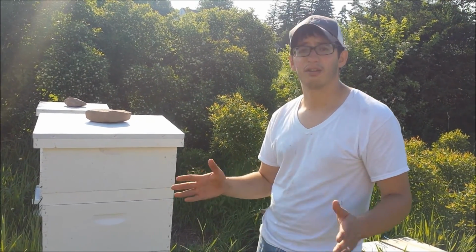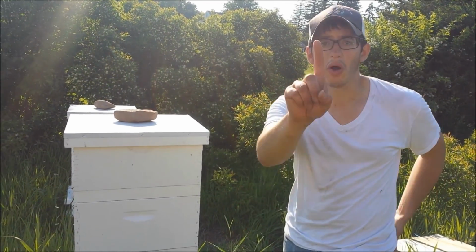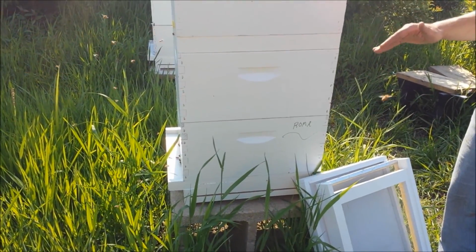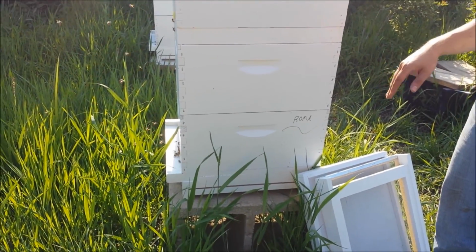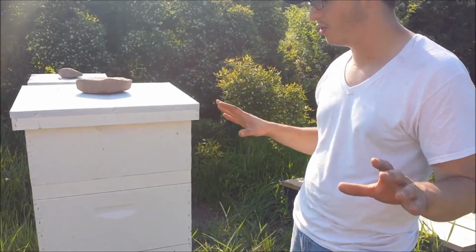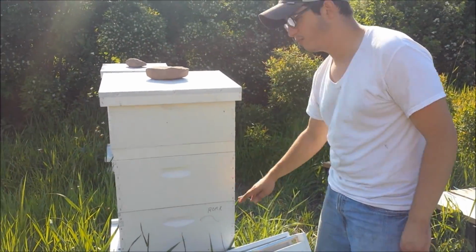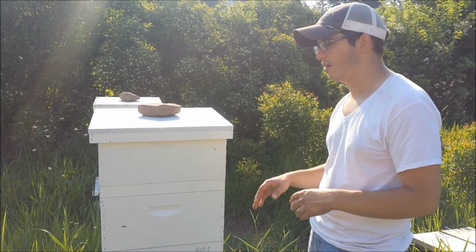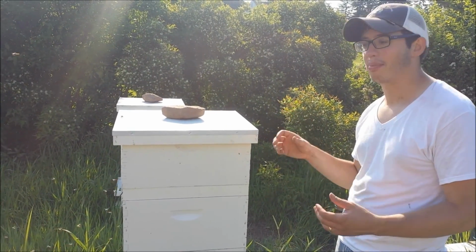So you're saying that in the south you only need one of these boxes and you should be fine. Correct. One of these bigger boxes. In the northeastern part of the country, just anywhere in the north, you're going to need two, because the bees need to get all that pollen and resources so they can make it through the winter, and have enough space to have a big enough population to make it through the winter.